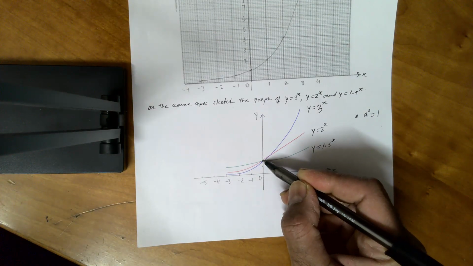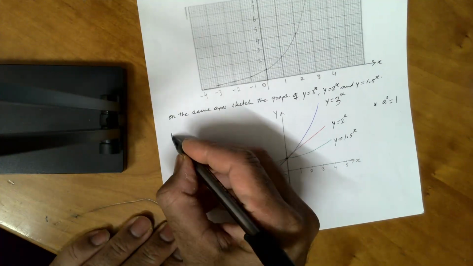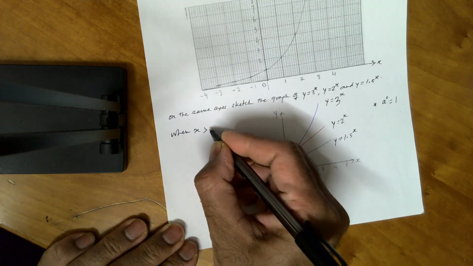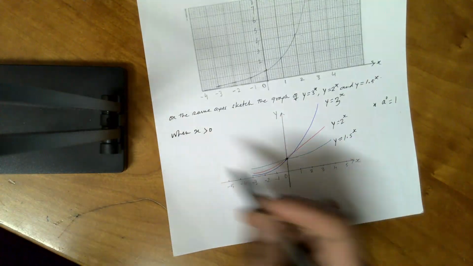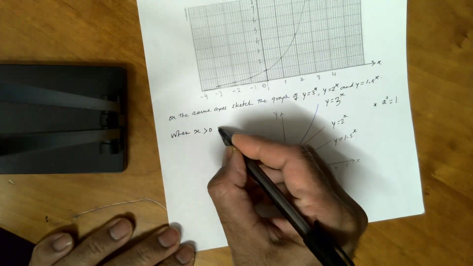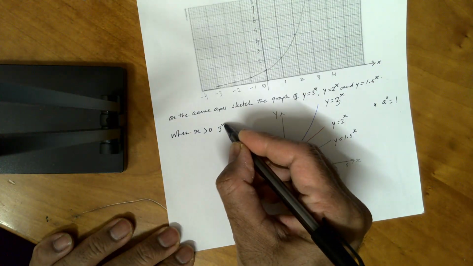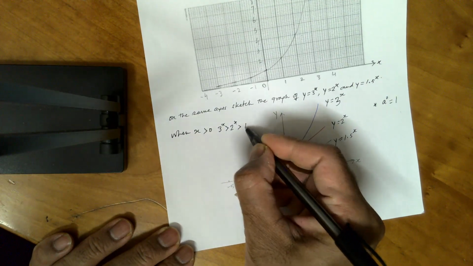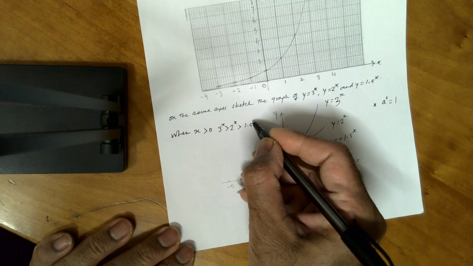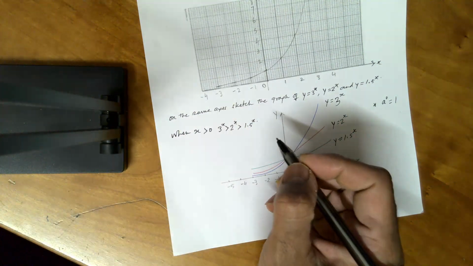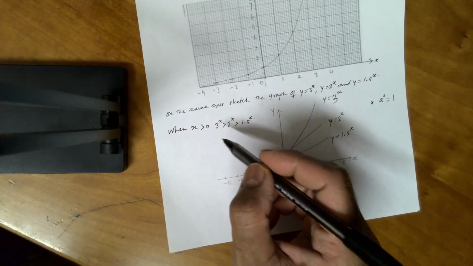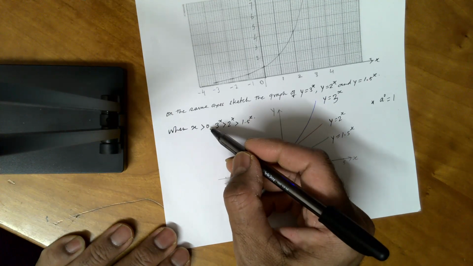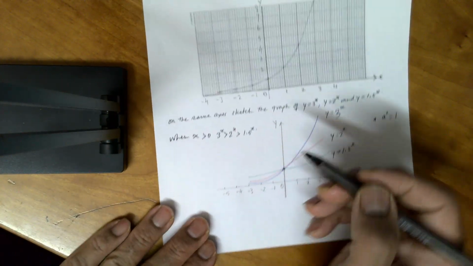Now, you also see that when x is greater than 0, 3 to the power x is greater than 2 to the power x, which is greater than 1.5 to the power x. That's what we're talking about here. Greater than means that the value will be higher. So whenever you have x greater than 0, which value would be higher?